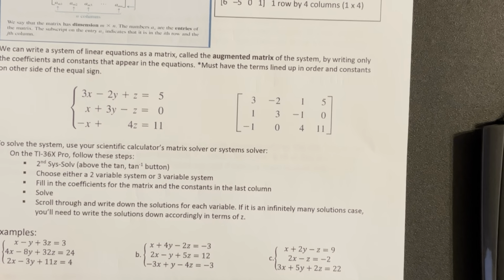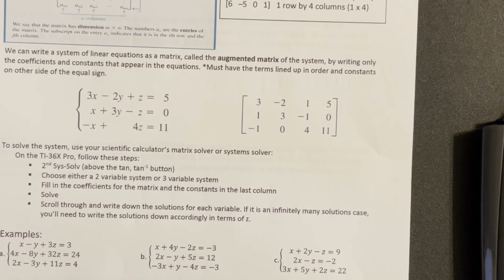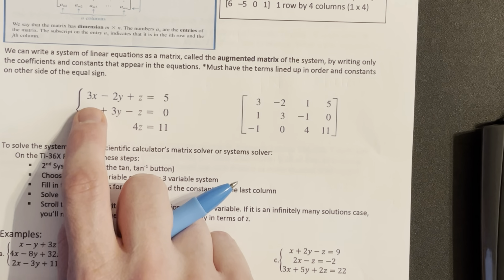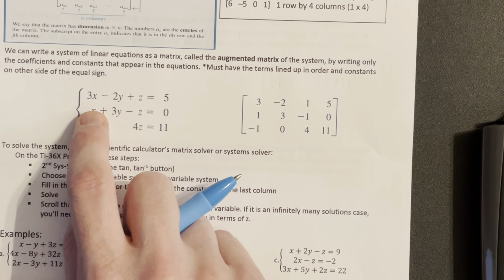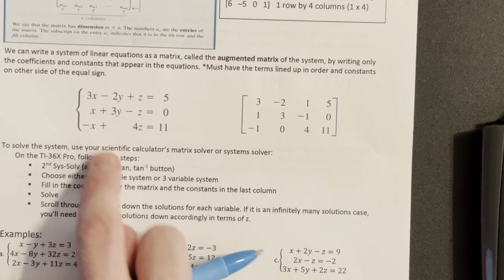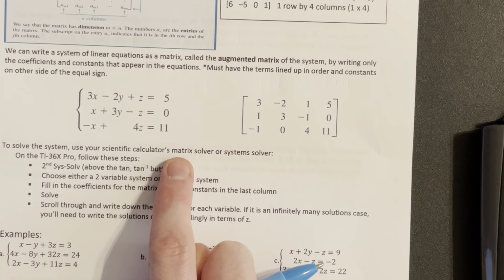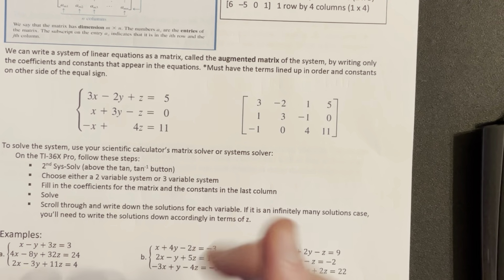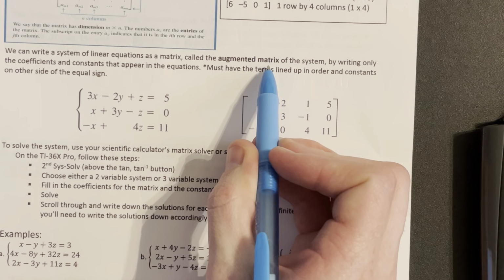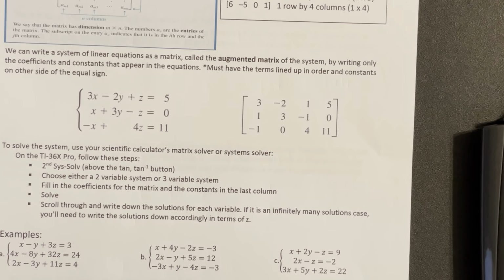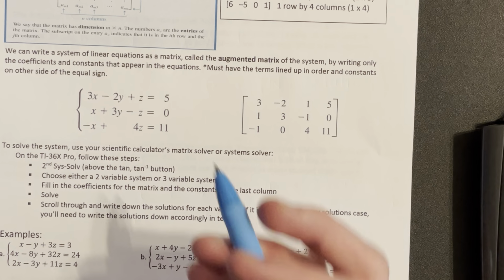We can write a system of equations as a matrix as long as they are all linear equations, so it's all degree 1. So if I take this, we're going to put all of the variables on the left and the equal stuff, the constants, on the right to create what's called an augmented matrix. We write only the coefficients and the constants, but they have to be in order.